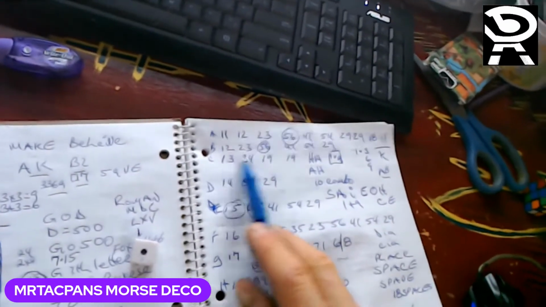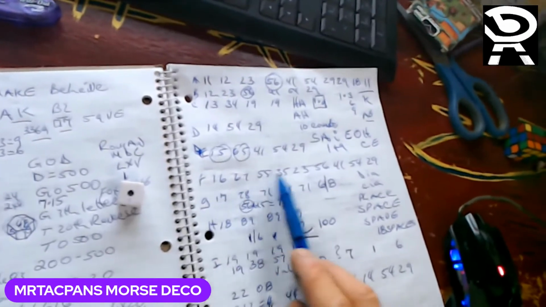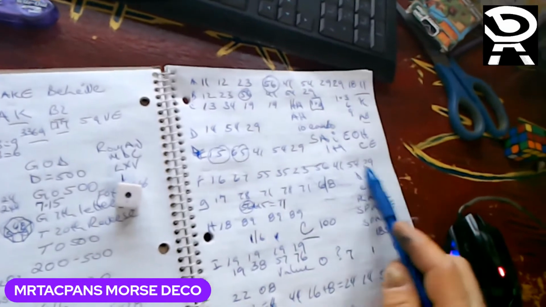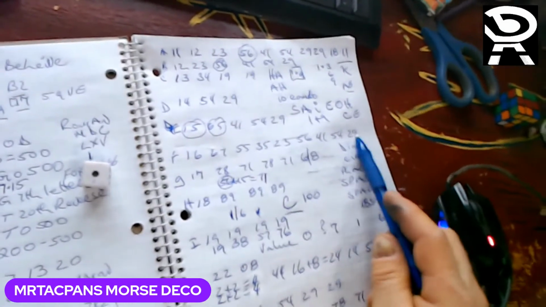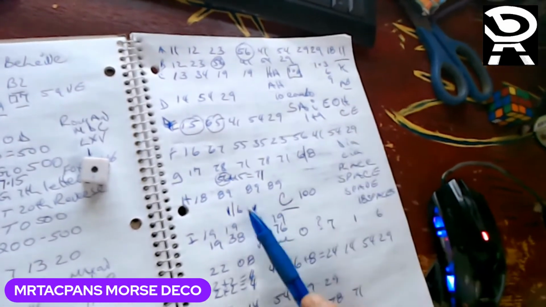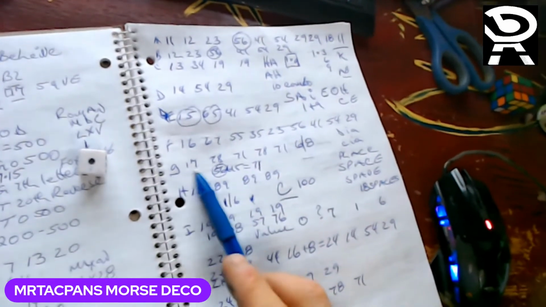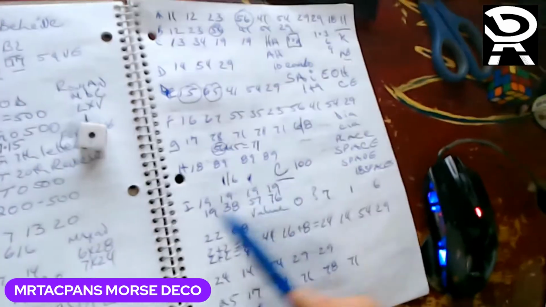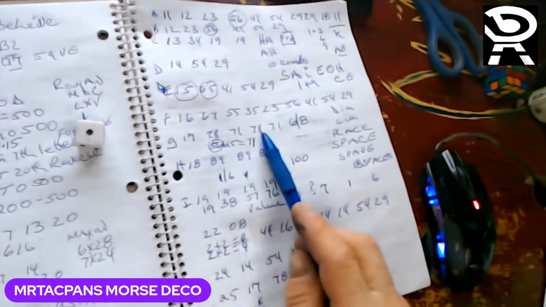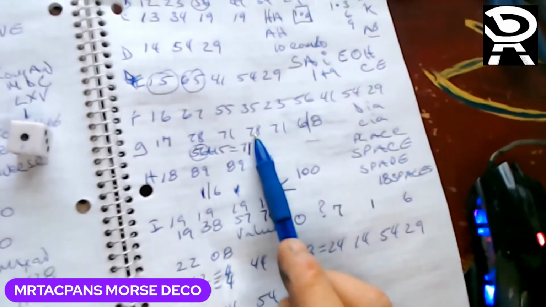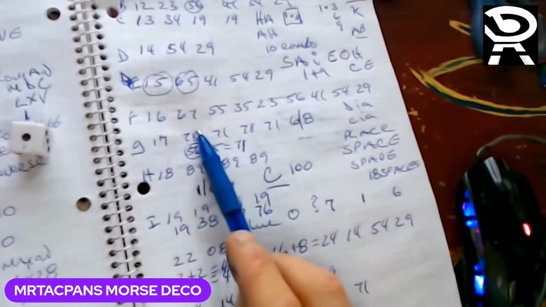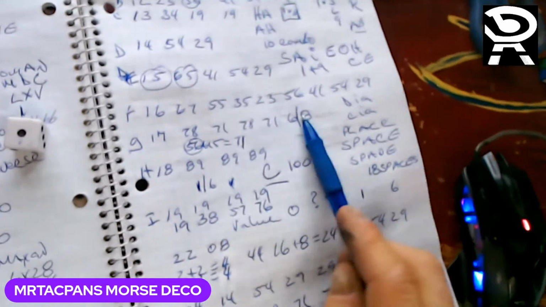This one, C has 1, 2, 3, 4. 1, 2, 3. F is 1, 2, 3, 4, 5, 6, 7, 8, where it ends up on the 9th one at 29. G is just 2, and then it starts to rotate. The 3rd is its beginning. The 4th one is another part of the rotation. 1 part, 2 parts, and we have to keep going.